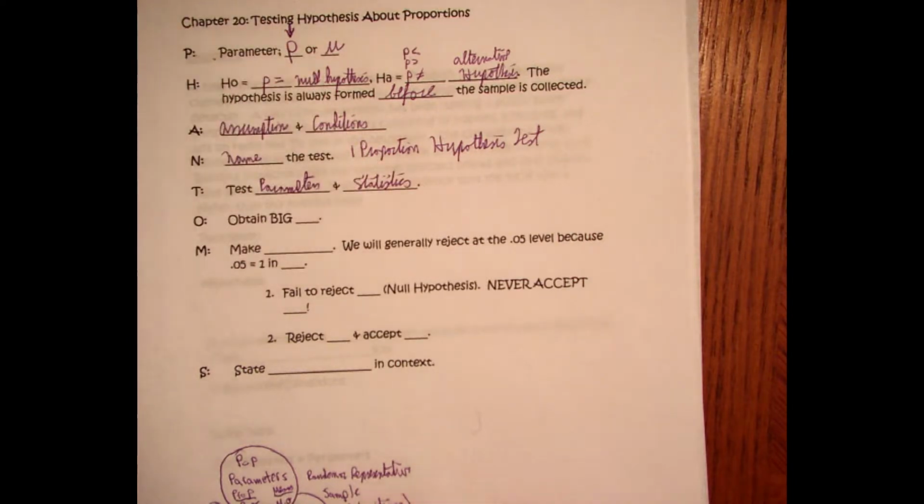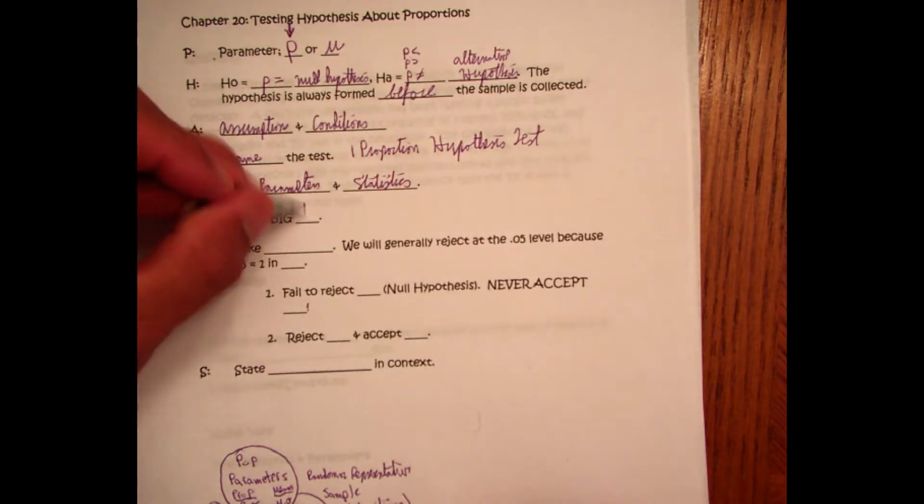Now, where do your parameters come from? Remember, most of the time your parameter is not known, but in this case your parameter is claimed. Somebody makes some claim. So M&M's is making a claim that 15% of their M&M's are yellow. So that's where our parameter comes from. That's their claim. We're trying to disprove it. Now O is obtain big P.